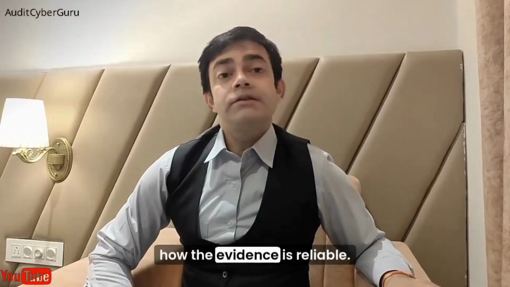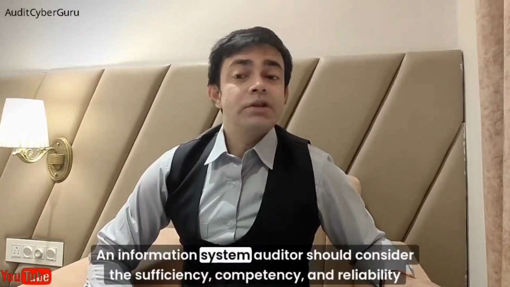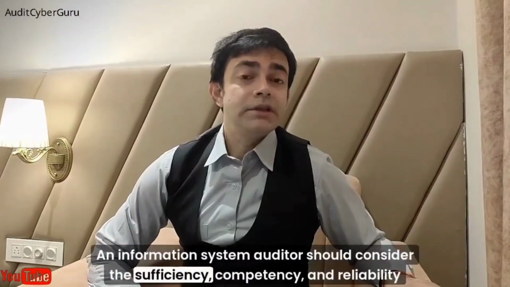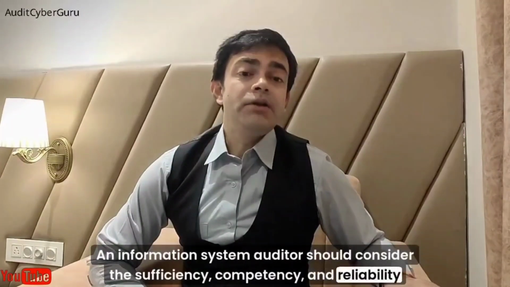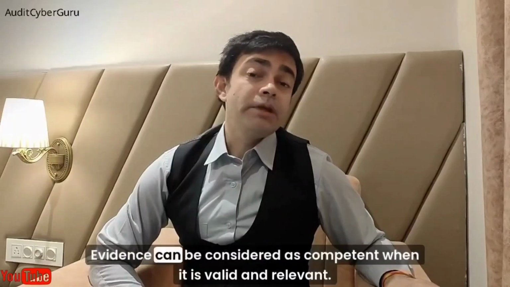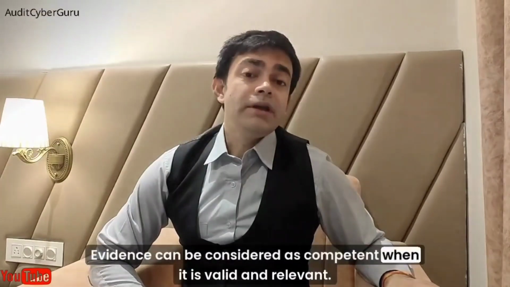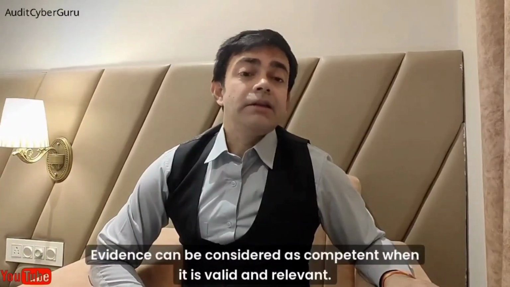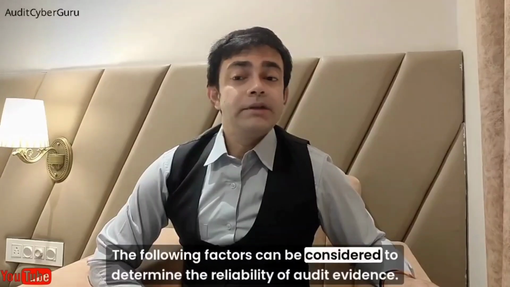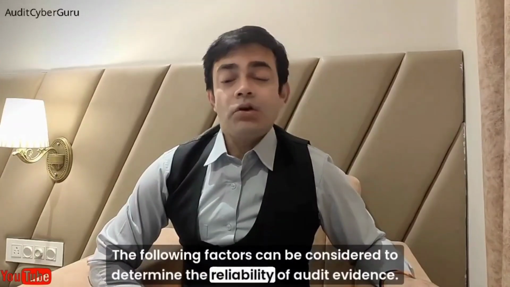How is the evidence reliable? An information system auditor should consider the sufficiency, competency, and reliability of the audit evidence. Evidence can be considered as competent when it is valid and relevant. The following factors can be considered to determine the reliability of audit evidence.